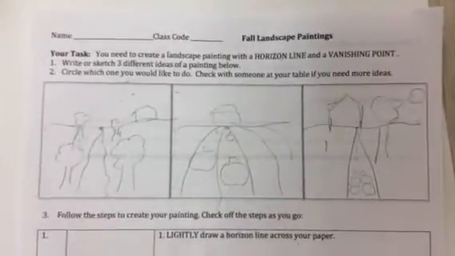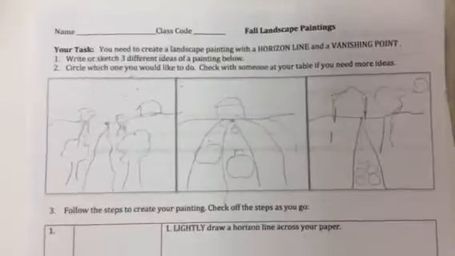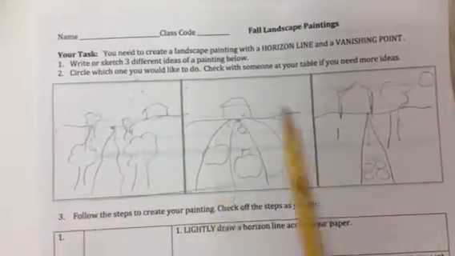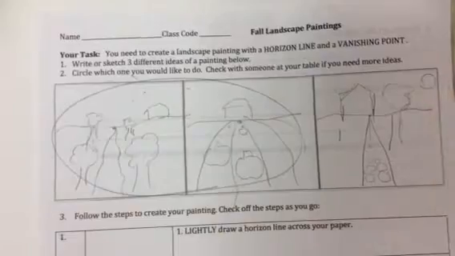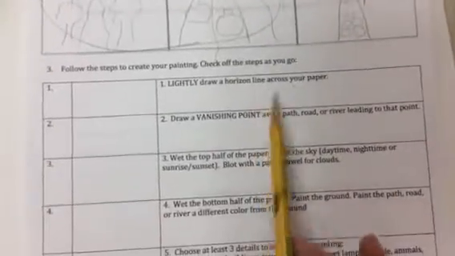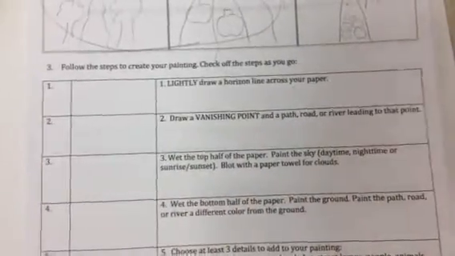Then I'm going to decide which one I'm going to do. Or you might decide you want to do a combination. That's okay too. So I said, I think I'm going to do a combination of these 2. And then you're going to follow the directions, just like we did for our sculptures. The directions are on your paper. You need to go through the steps, and there'll be examples over here too.